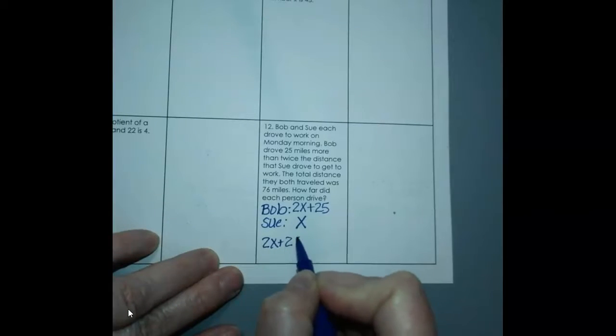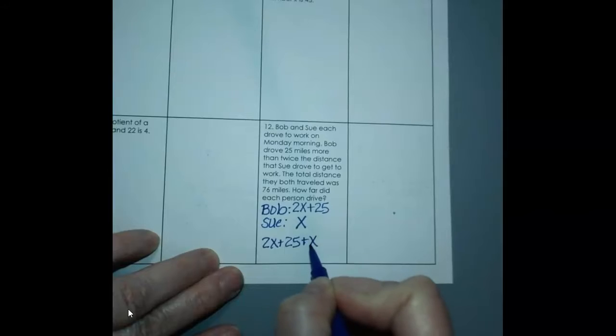All right, together they drove 76 miles. So you take the distance that Bob drove plus the distance that Sue drove, and you're going to get a total distance of 76. Combine your like terms, use your opposite operations. When you find x, that's how far Sue drove. Take that x value, plug it in here, and solve for how much Bob drove.